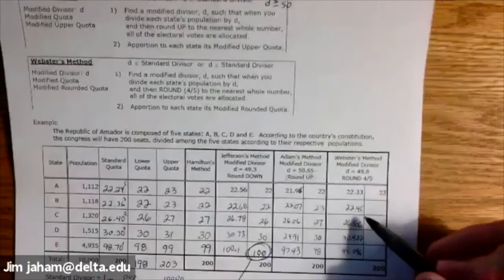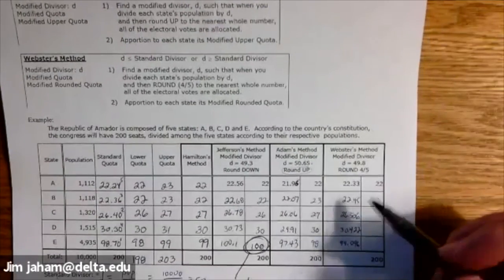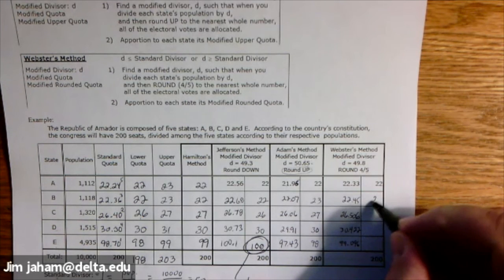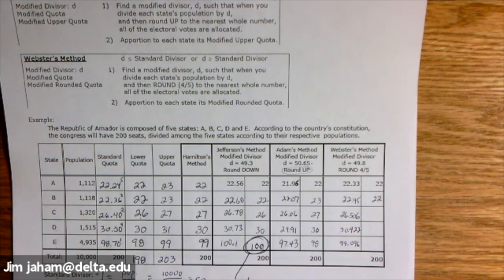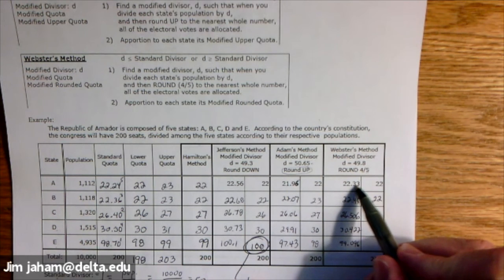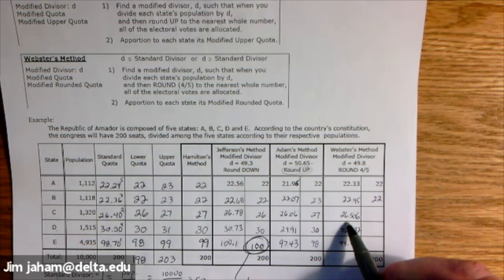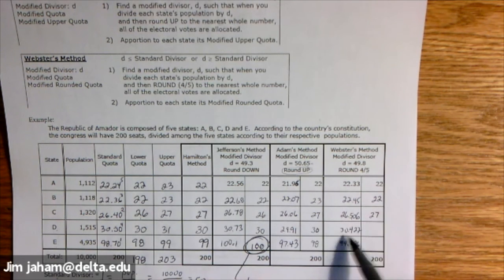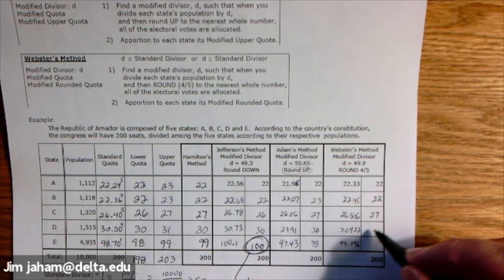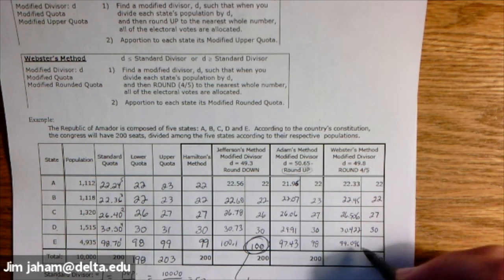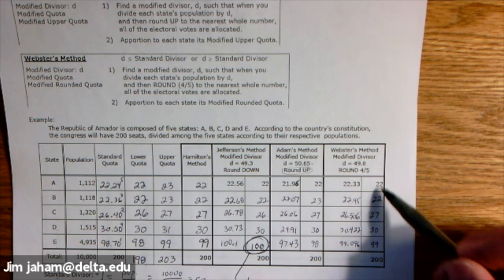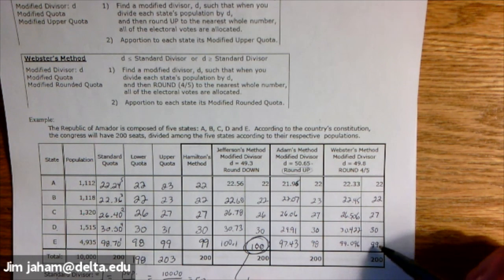And then we round mathematically. So if you round this mathematically, you see a 4 there, so we're going to round down, and state B gets 22. You can see that this one would round mathematically to 22. This one here, 26.5, since the 10th digit is 5, we're going to round up to 27. This one here is 30, and this one here is 99. And sure enough, when you add those 5 numbers, you get 200.